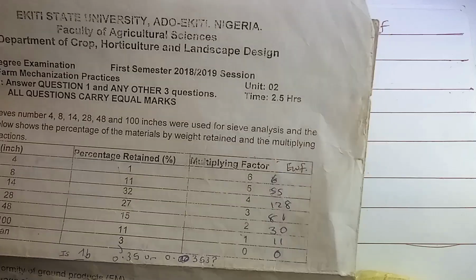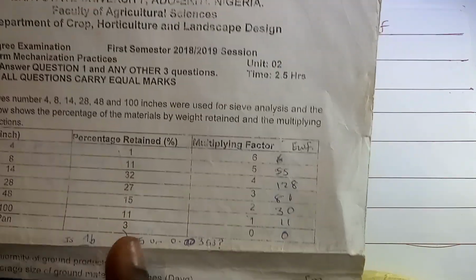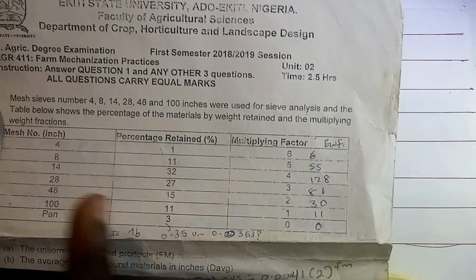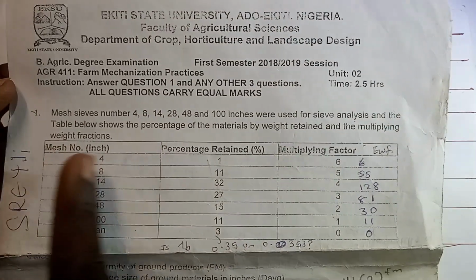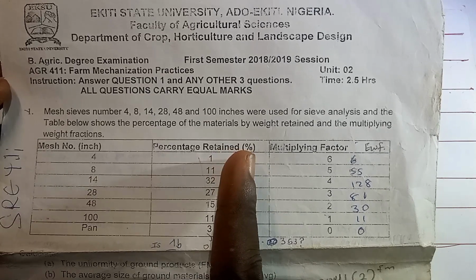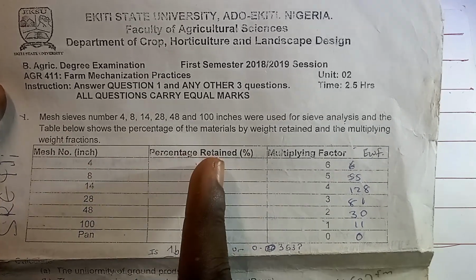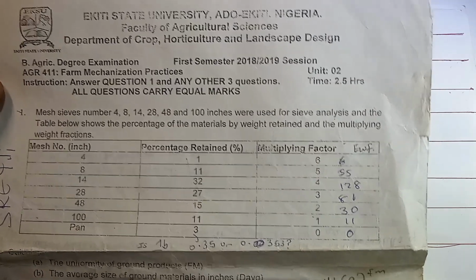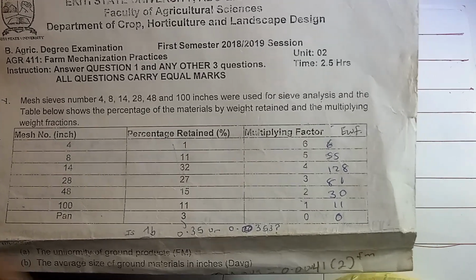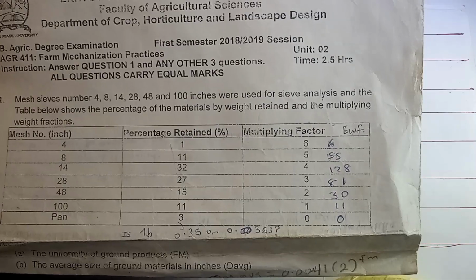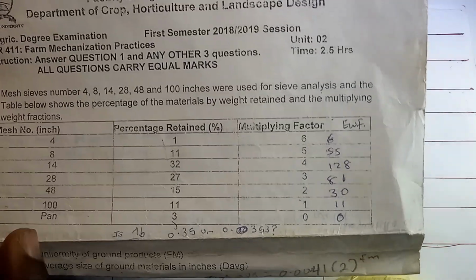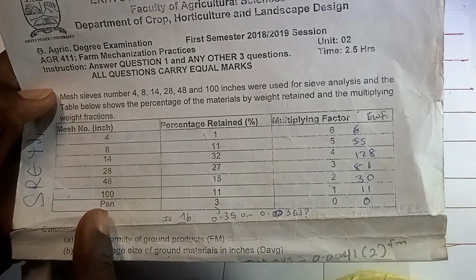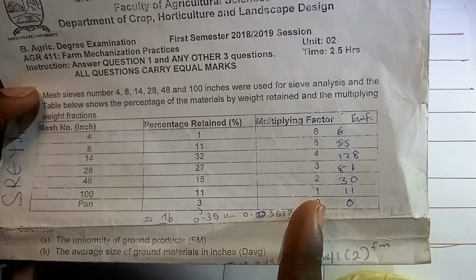Also, I want to tell you another hint, in case they only gave you the mesh number and the percentage retained. If they didn't give you the multiplying factor, you can deduce the multiplying factor by yourself. How? Have this at the back of your mind. The multiplying factor of the pan, we always assume 0.